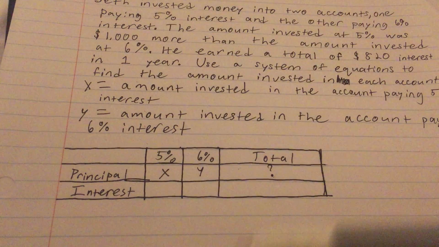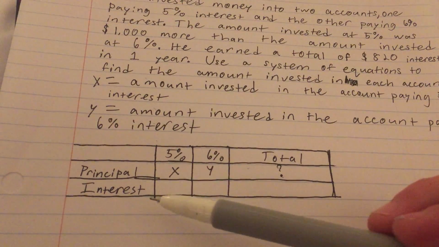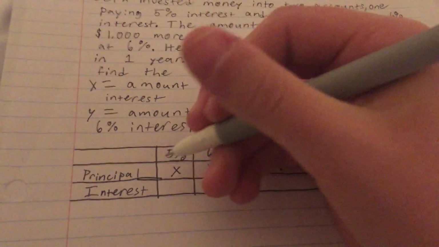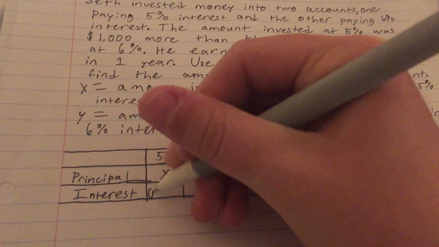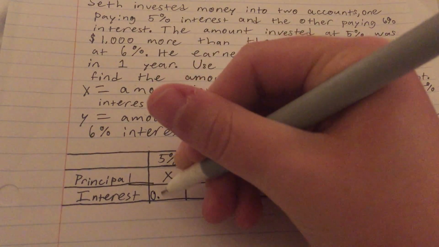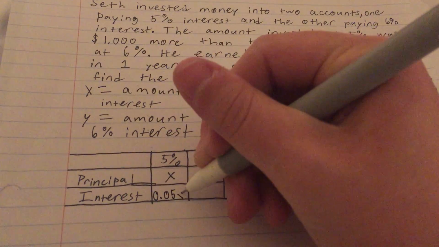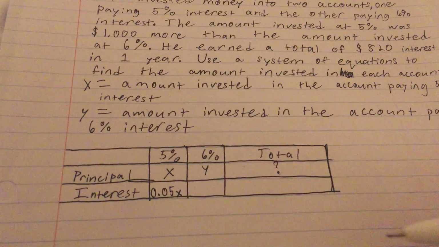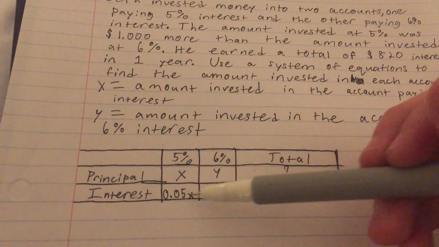And now down here we have interest, and under 5% we're going to have 0.05x, and this equals the interest earned at 5%.